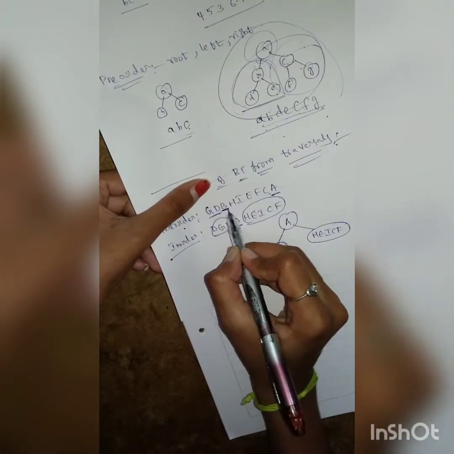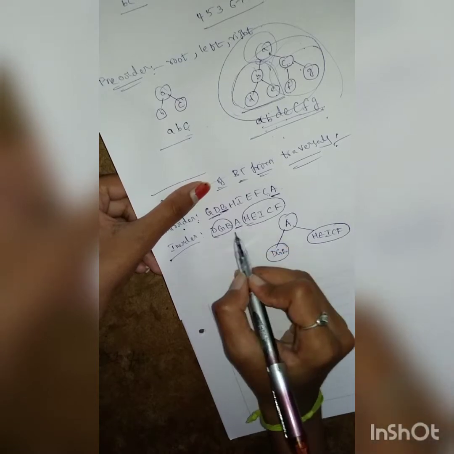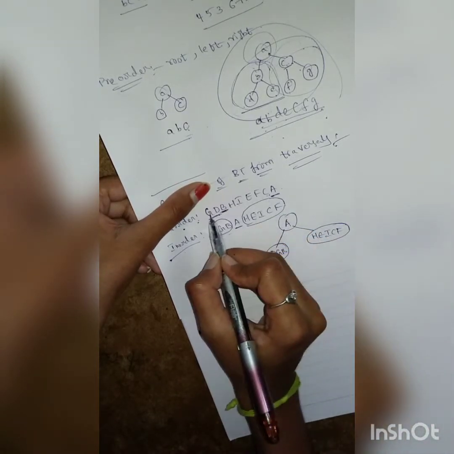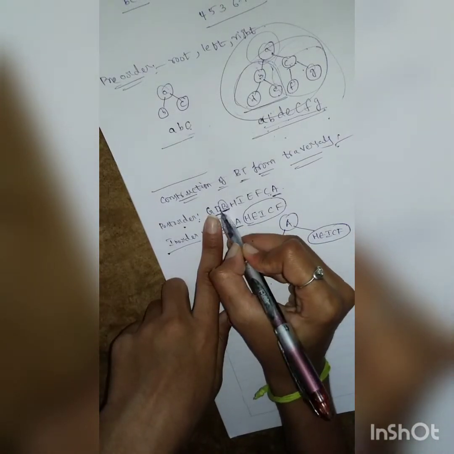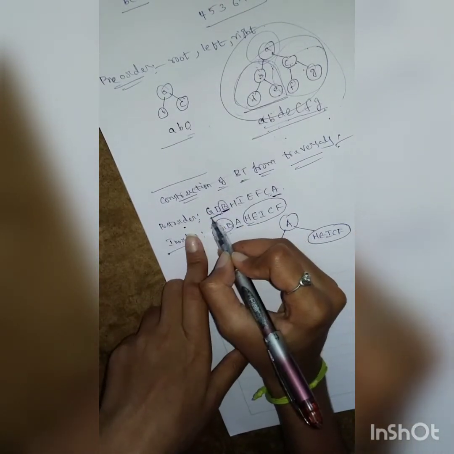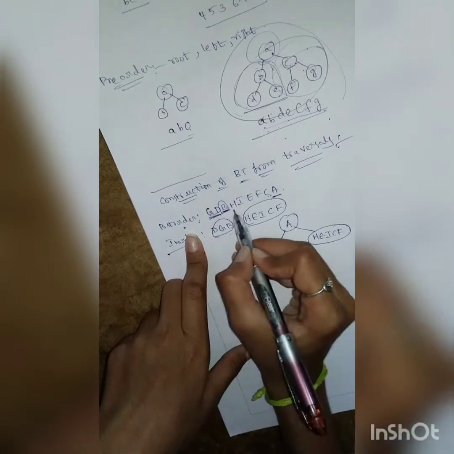And D and G are to the left. We will check where D, G, B come. B we take as root. To the left, D and G are here, but to the right D and G are not there. So we will take B, D, G like this.